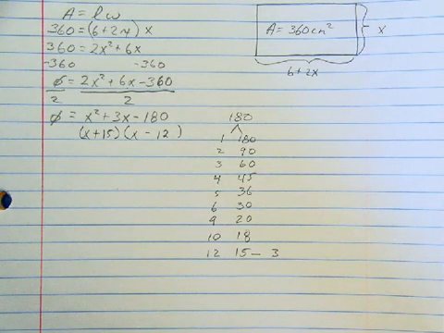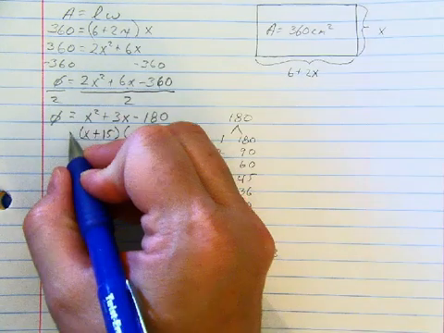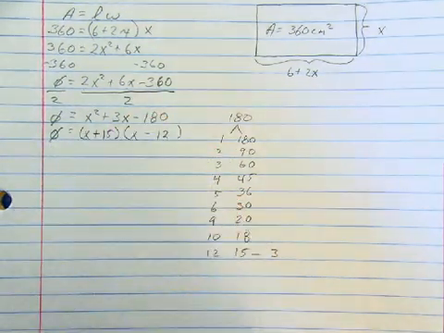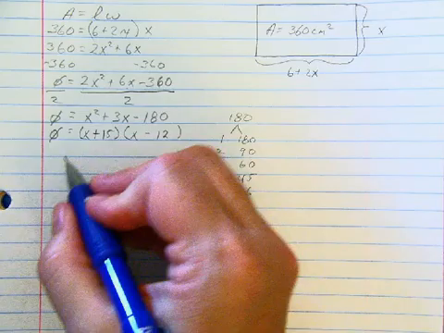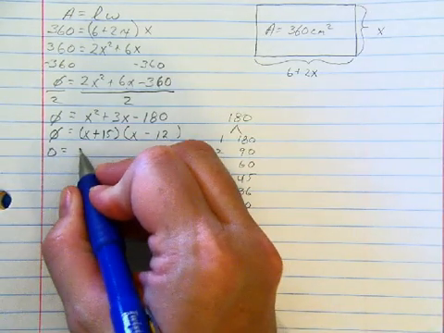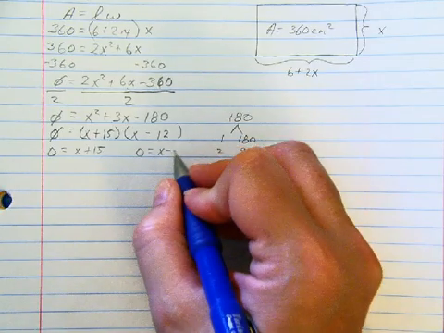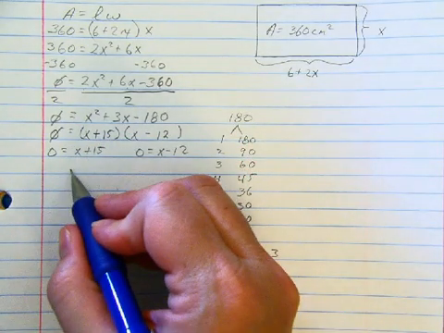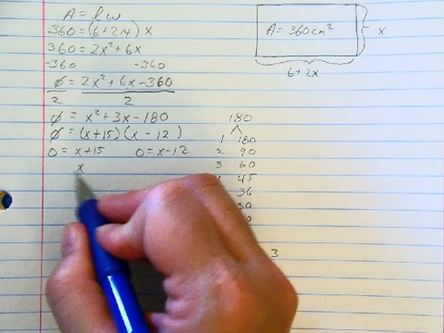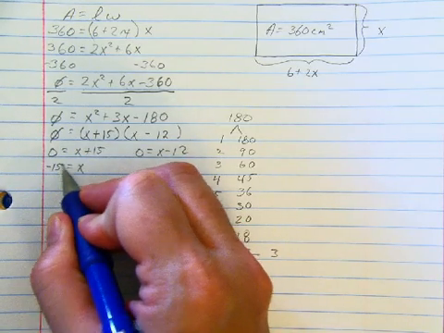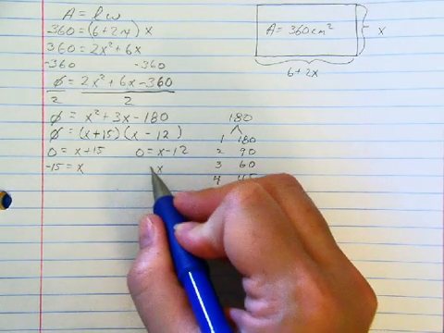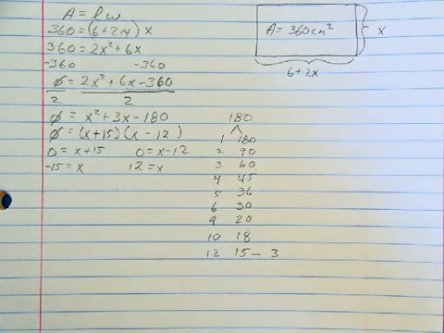Okay, so now that we have that factored into binomials, we can split those out into our two separate equations. Say 0 equals x plus 15, 0 equals x minus 12. So on the left, we're going to end up with x equals a negative 15. On the right, we get x equals a positive 12.